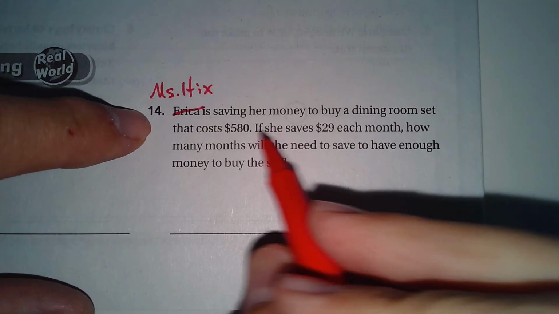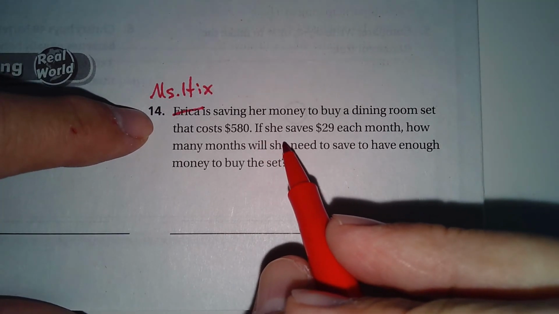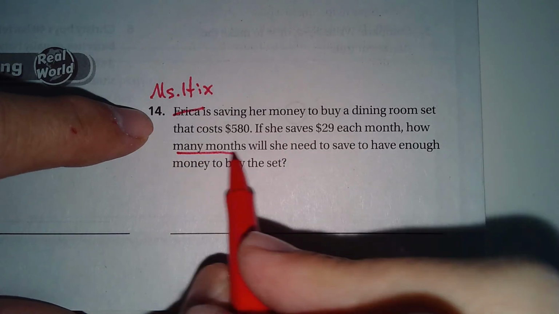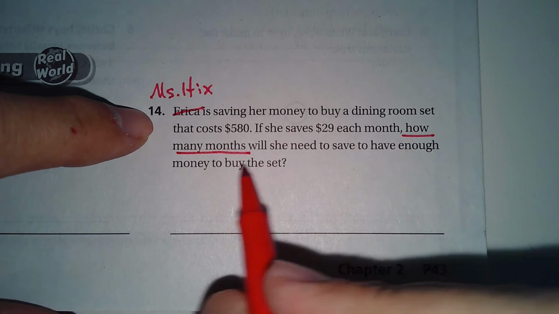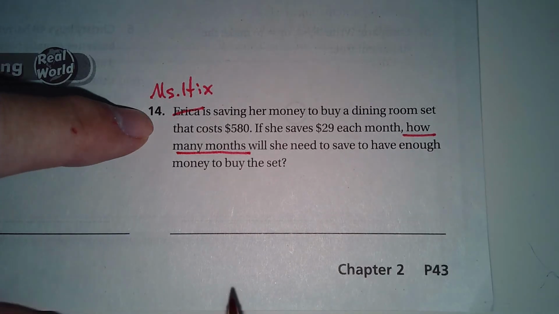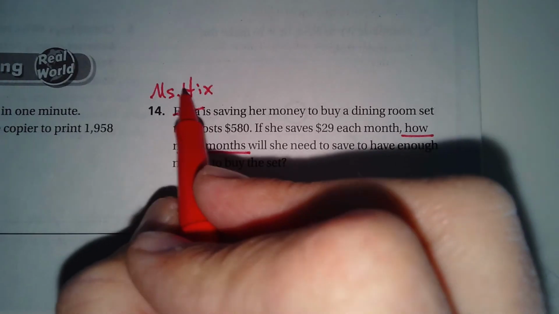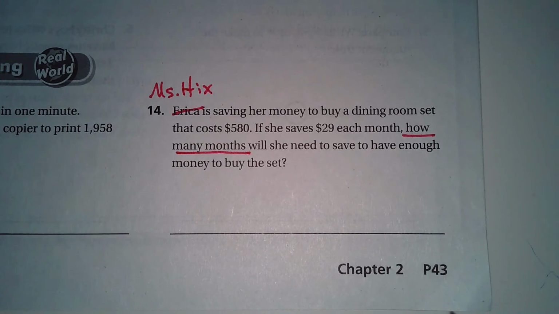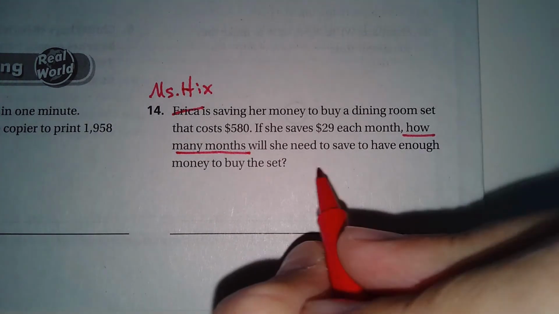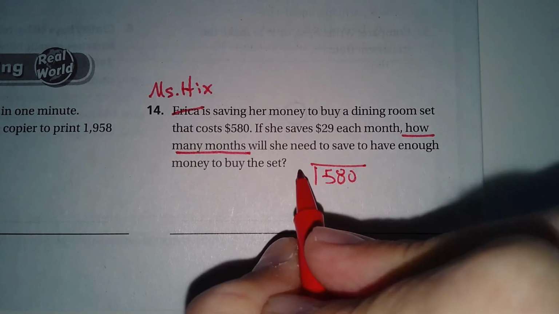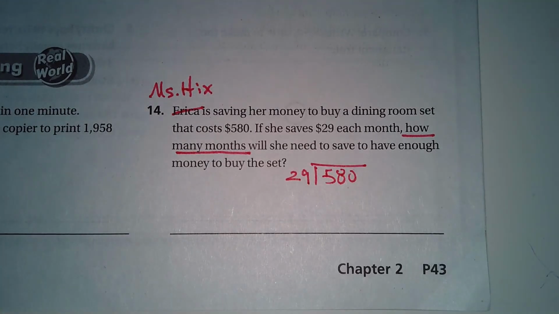So how do we figure out, let's see, what are they asking here? How many months will she need to save? So what do we do here? Mr. McWilliams, how do we figure that out? 580 divided by 29. Yep. 580 divided by 29. Okay. How many times does 29 go into 58?